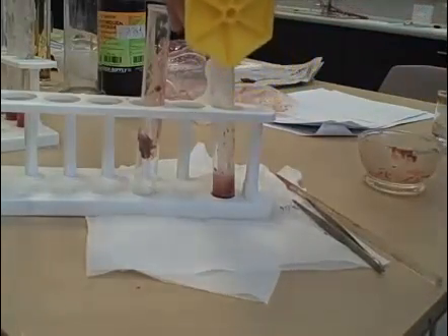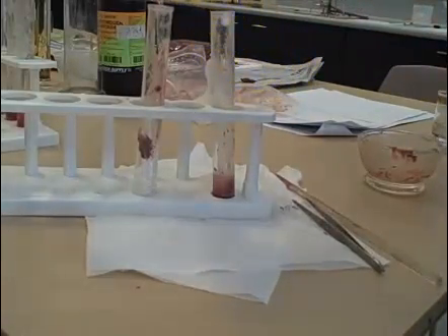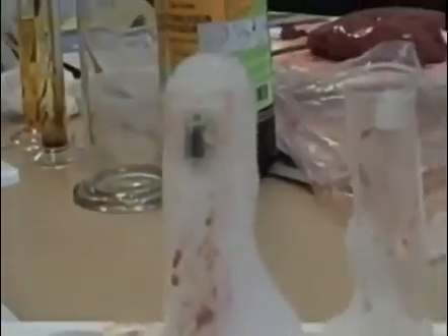And now she's going to place the hydrogen peroxide into the test tube with the liver tissue. And we can see the evidence for the reaction here, which is the formation of a gas. So the liver tissue must contain the catalyst that is promoting the reaction of hydrogen peroxide to water and oxygen gas.